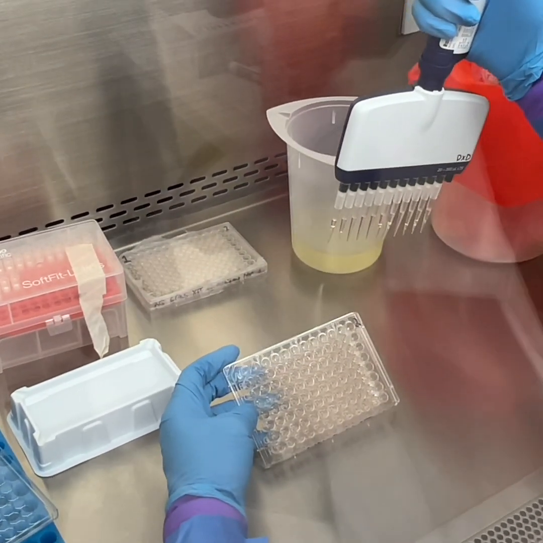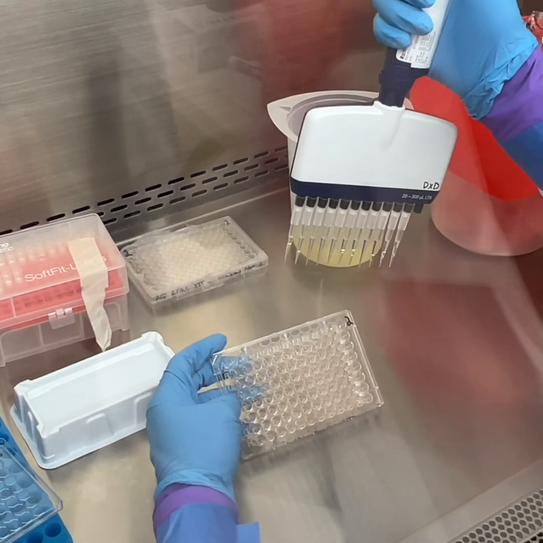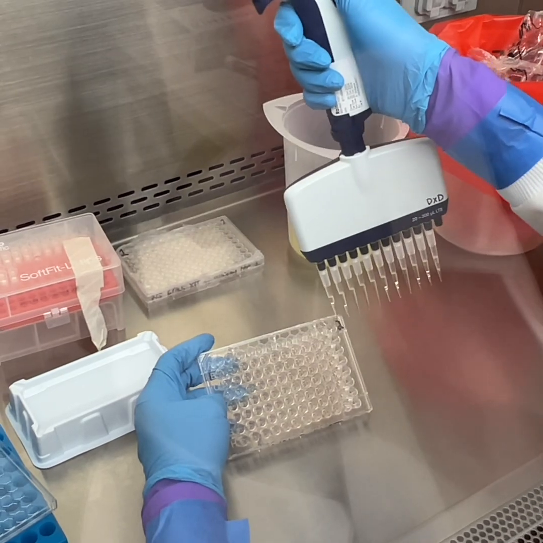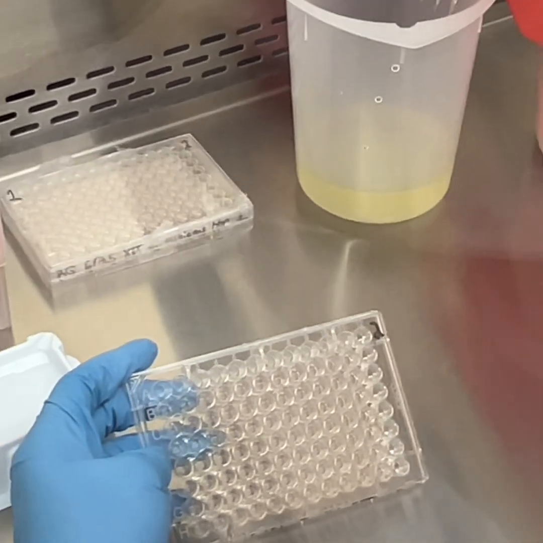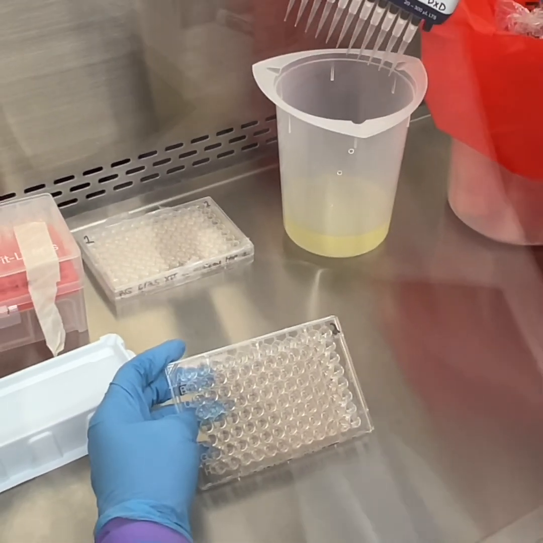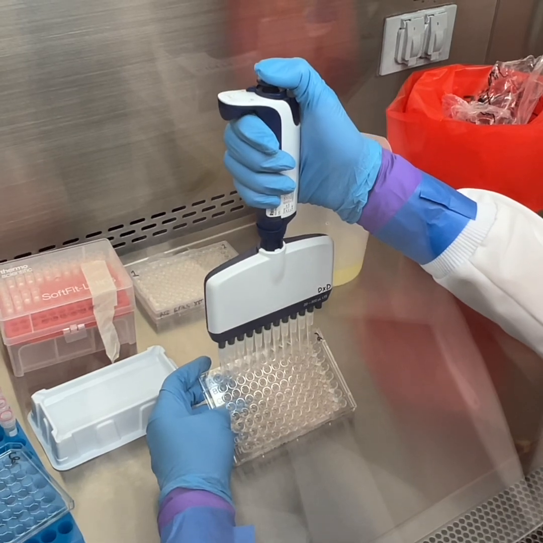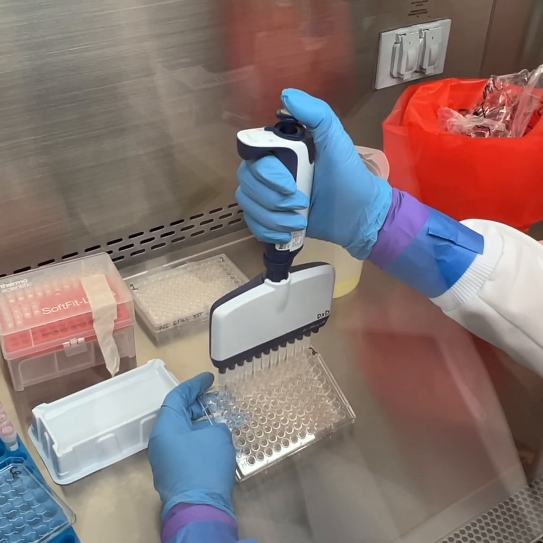Some of them are going to have more, some less, just due to evaporation, so get as much as you can. You can see the biofilms there. Look at 12 compared to 1 through 10. Squirt into your bleach, touching the same spot.